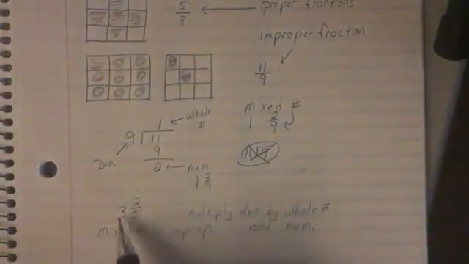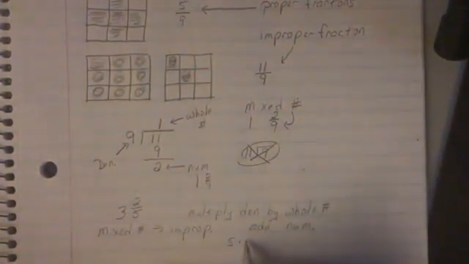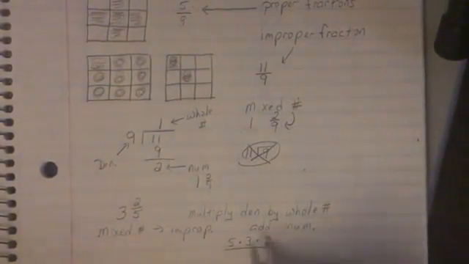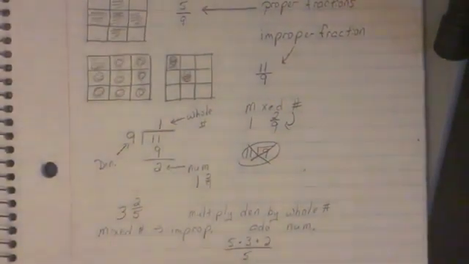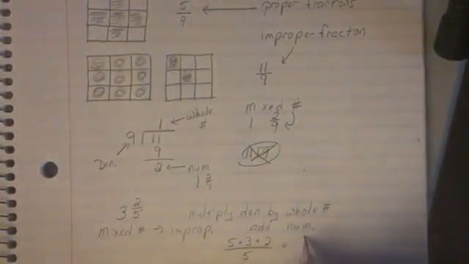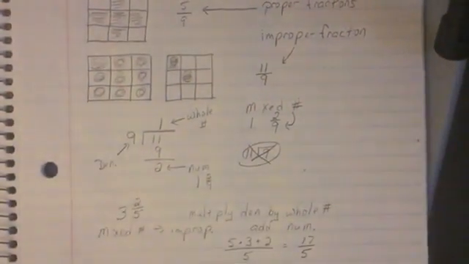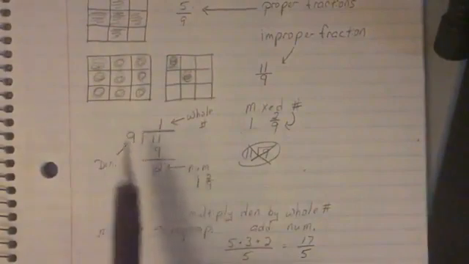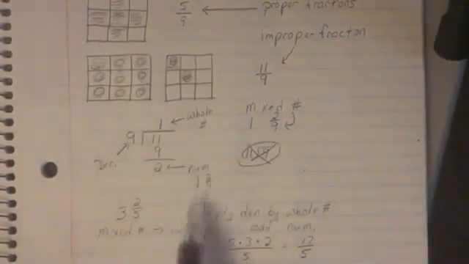So we're going to go 5 times 3 plus 2. But we keep it over the denominator. So 5 times 3 is 15, and 15 plus 2 is 17. 17/5. Don't have to draw out the pictures. The pictures help visualize, but very rarely do we draw the pictures to try to solve this. We do multiplication and division.